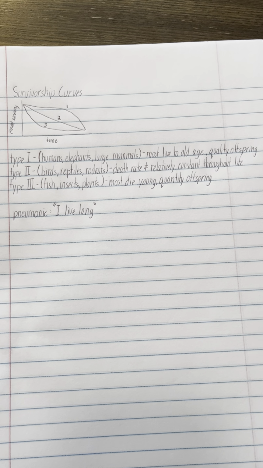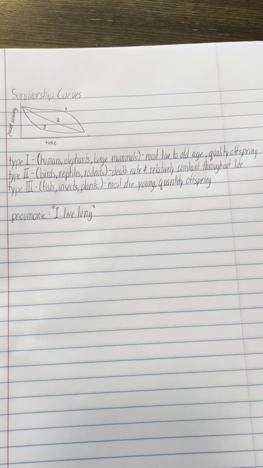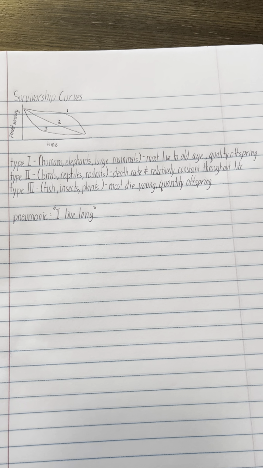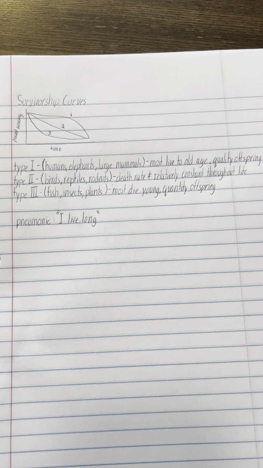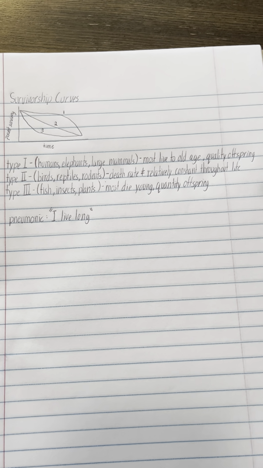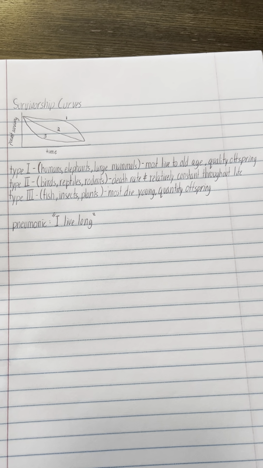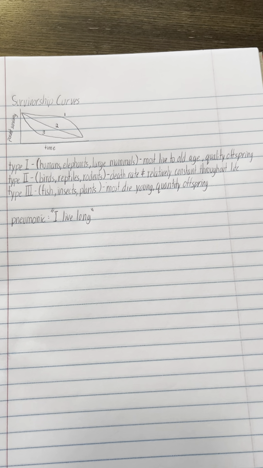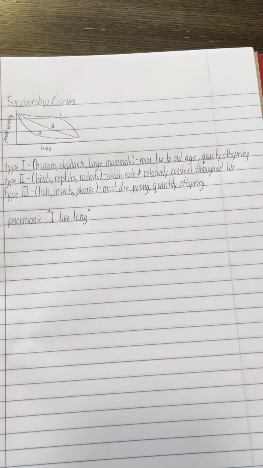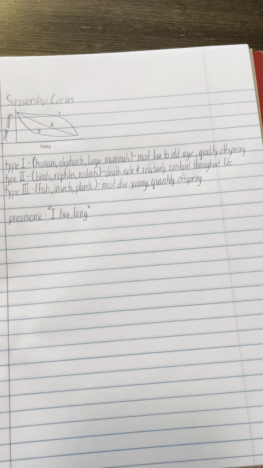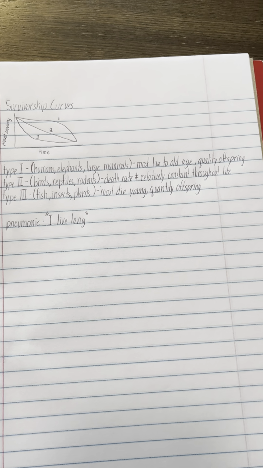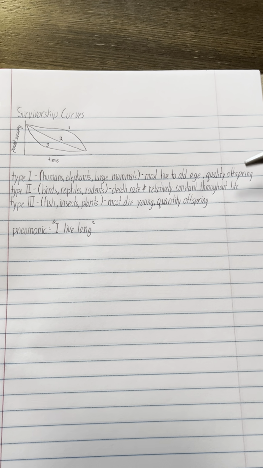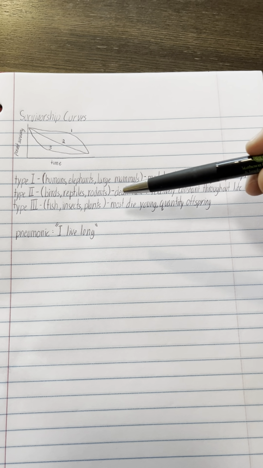continue their species. So type 1, almost always the examples I see for these on tests, for example, are humans and elephants. I don't know why, but that's just like on all the tests, it's humans and elephants, or just other large mammals. But basically, most are going to live to old age. You can think of it like quality offspring, where they're putting most of the resources into integrating like one large and very fit offspring.